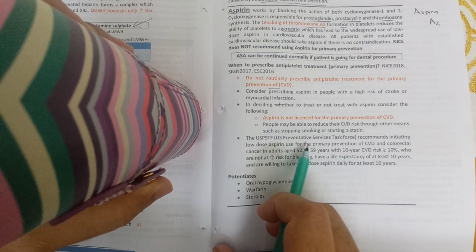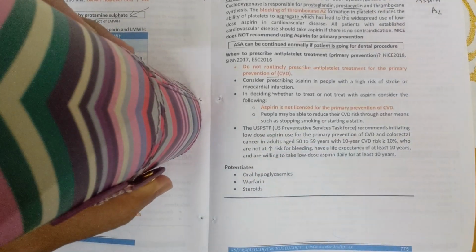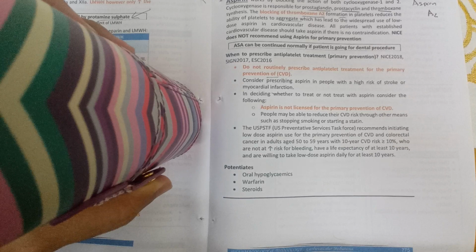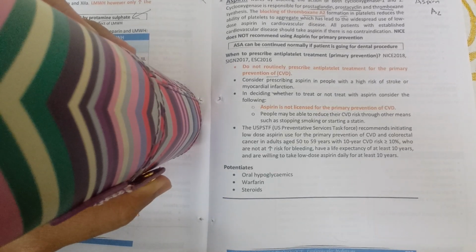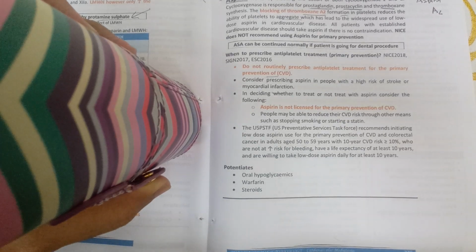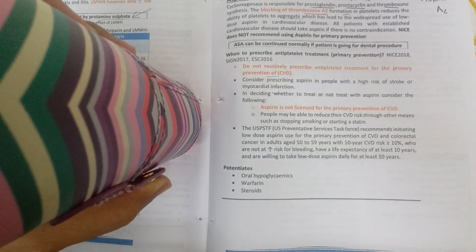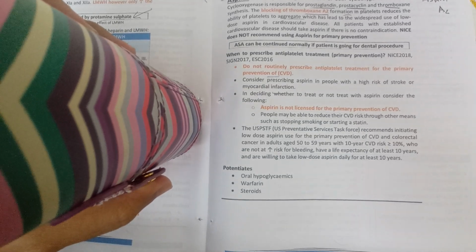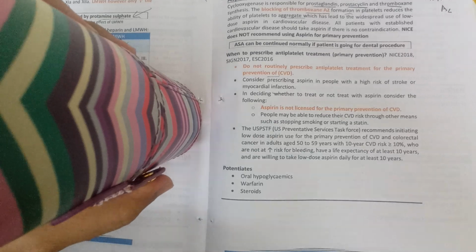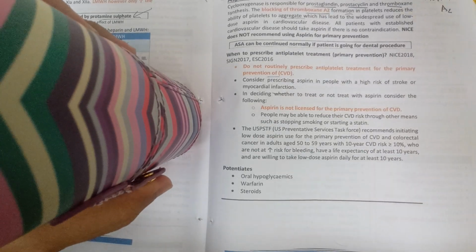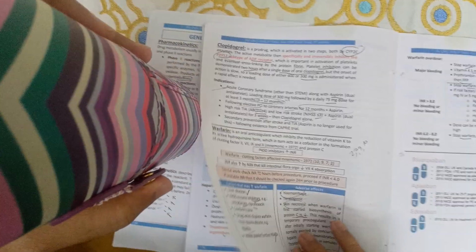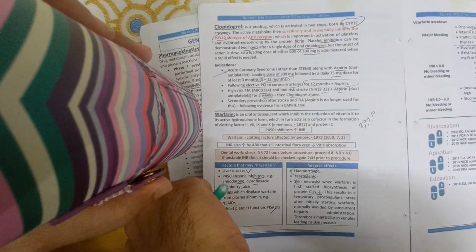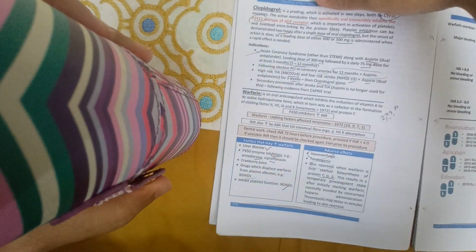The U.S. Preventive Services Task Force recommends initiating low-dose aspirin for the primary prevention of CVD and colorectal cancer in adults aged 50 to 59 years with a 10-year CVD risk of 10% or more, who are not at increased risk of bleeding, have a life expectancy of at least 10 years, and are willing to take low-dose aspirin daily for at least 10 years. Potentiates: oral hypoglycemics, warfarin, steroids. Okay. Clopidogrel, another very commonly used medicine.